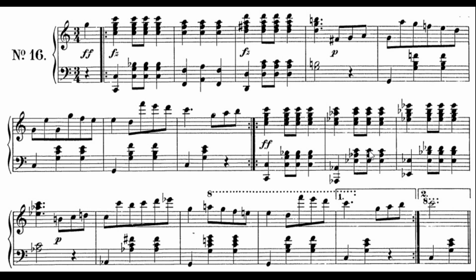Let's listen to this piece of music where a German augmented 6 chord is introduced right here in this measure.